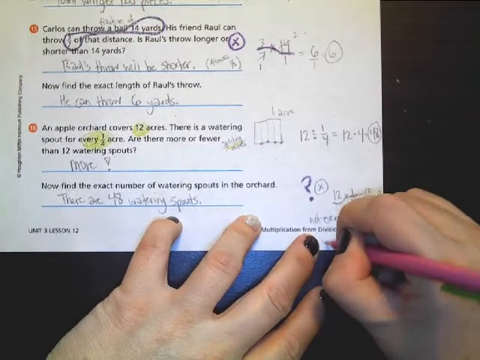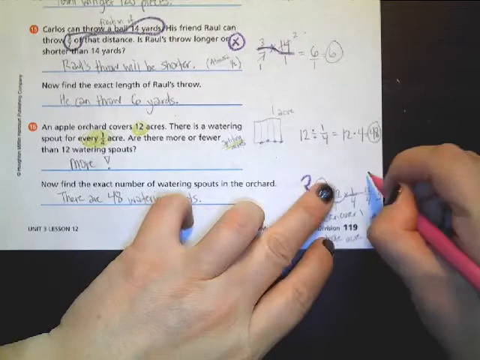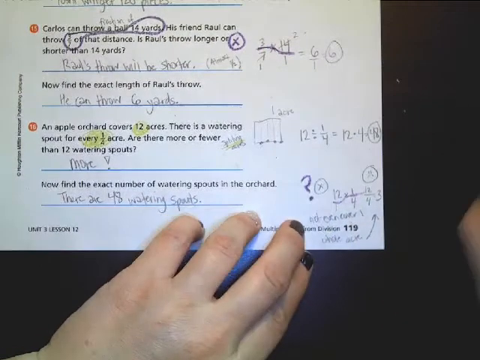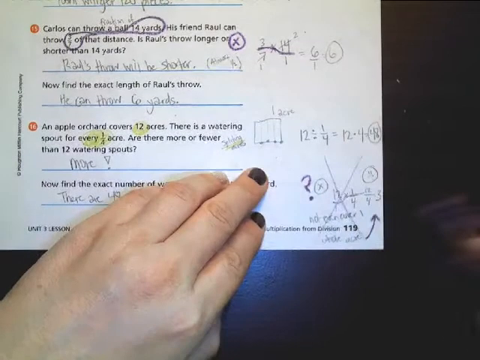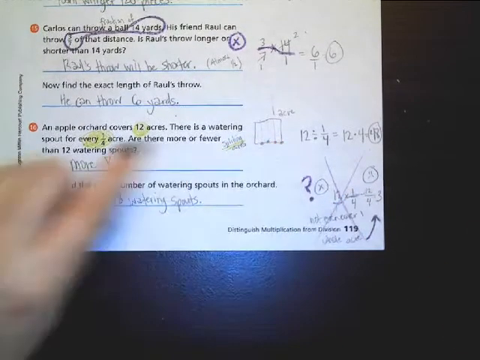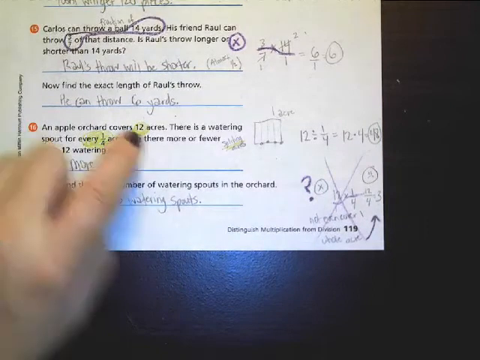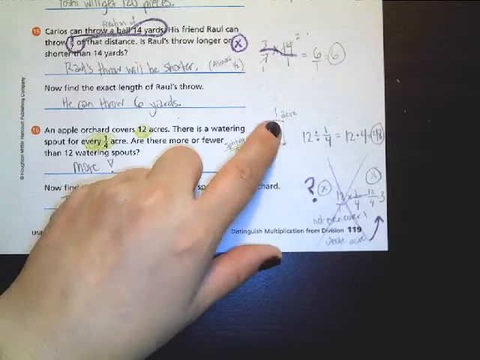That wouldn't even cover a whole acre. Not even cover 1 whole acre. That is a big no. It will not work. If you use multiplication, it would not even cover a whole acre. And you have to cover 12 acres.